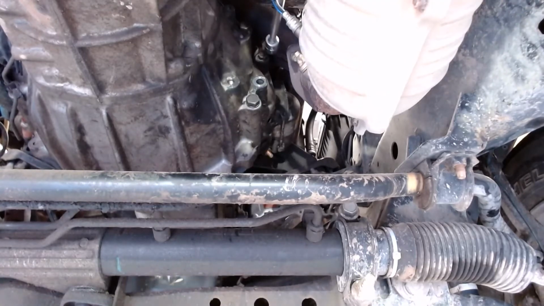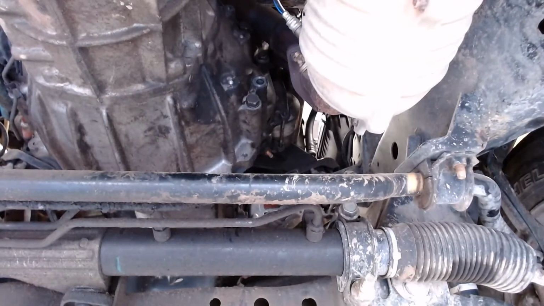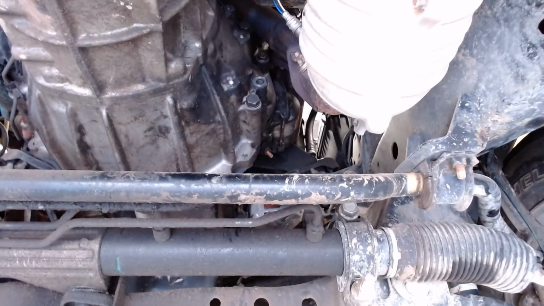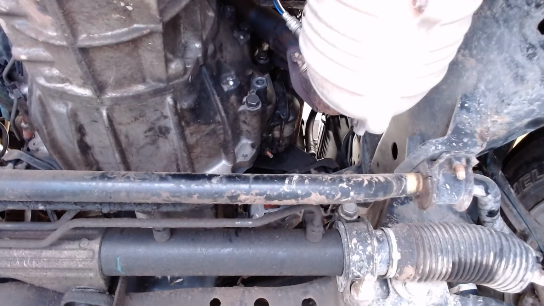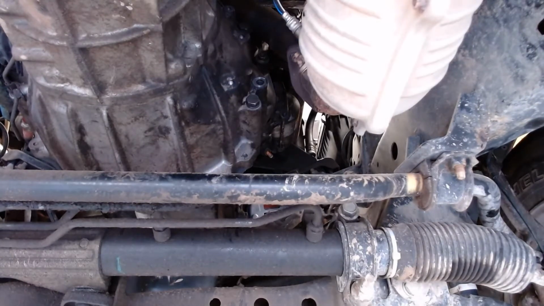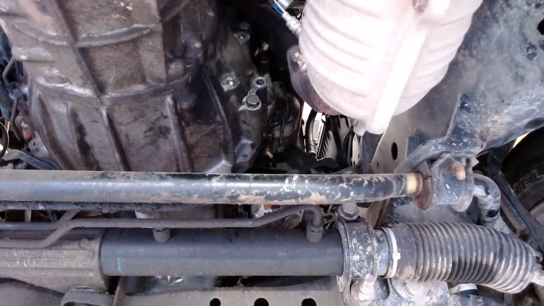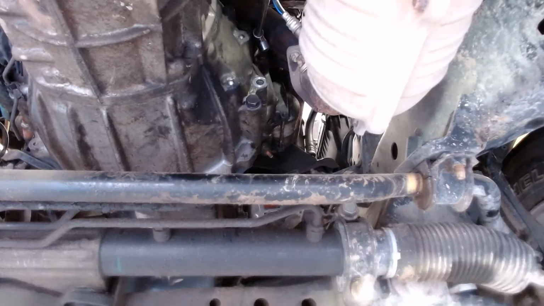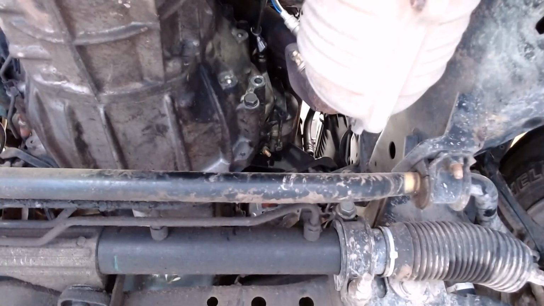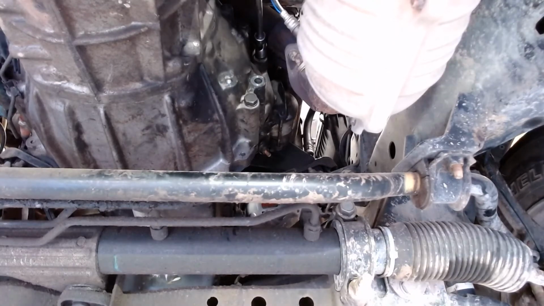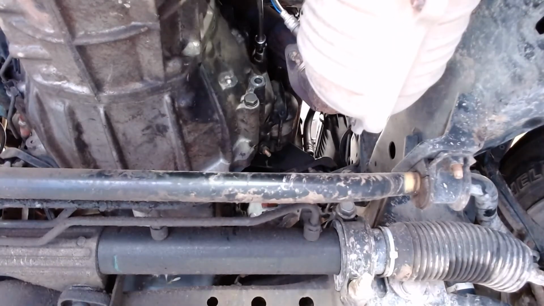So it looks like I'm going to have to get a swivel on it. Okay, I've got a swivel on here. So let's see if I can get it with a little bit of angle. Okay, there we go.